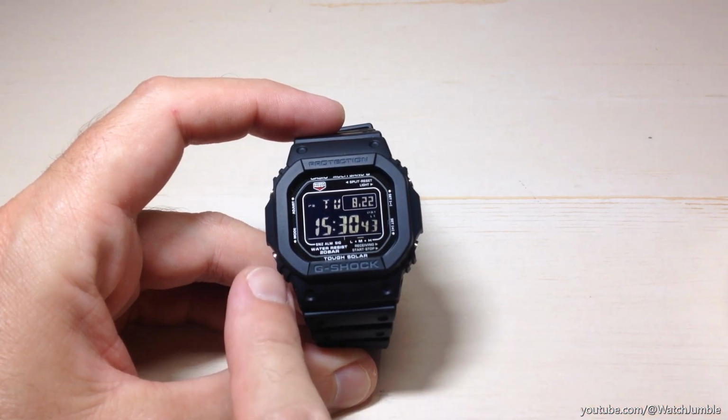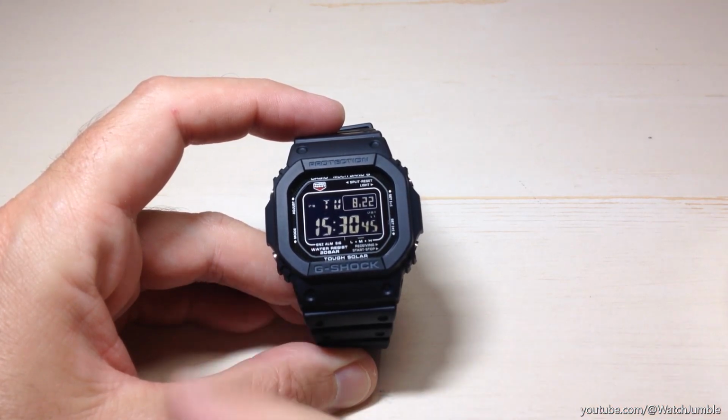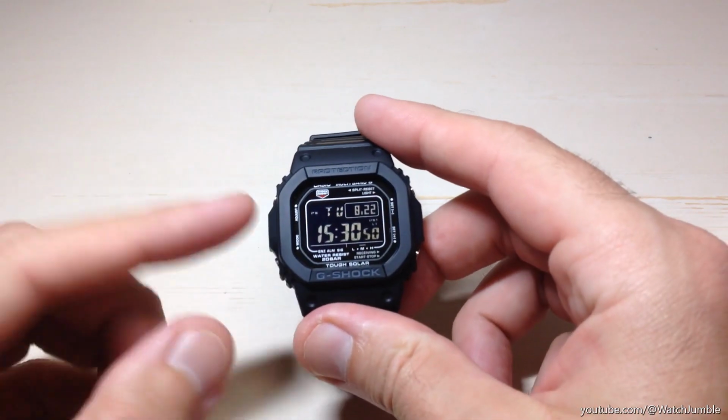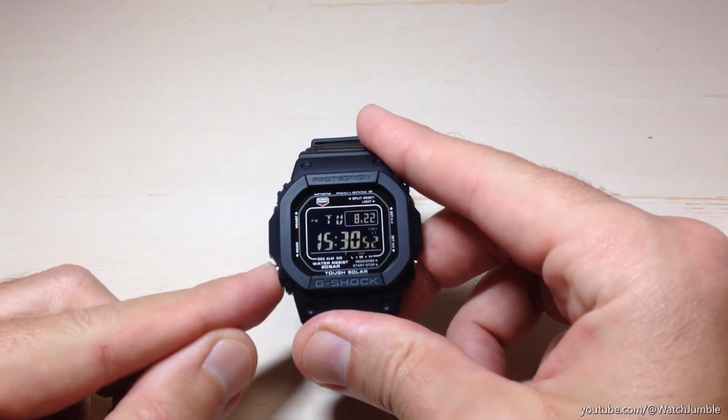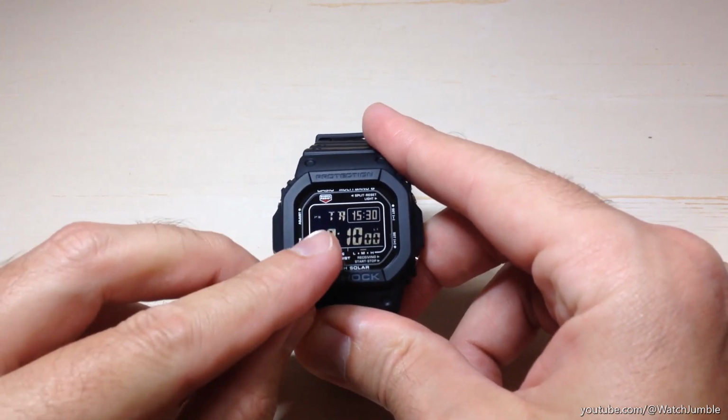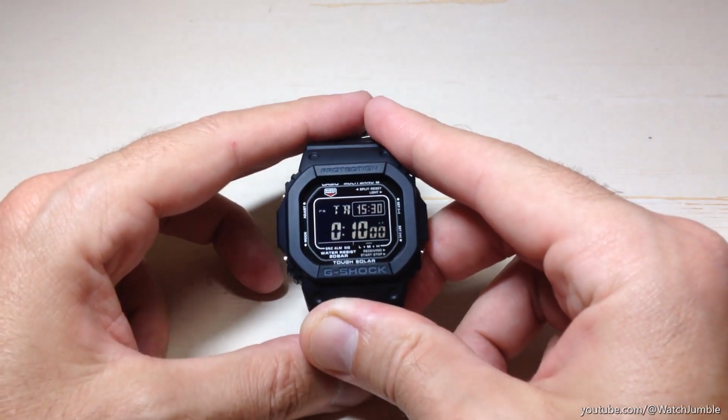The way we're going to do that is we're going to press the bottom left button on this watch. Bottom left button is your mode button. It'll take you to the various modes on the watch. From the timekeeping mode, if you press it 4 times, 1, 2, 3, 4, you'll get to a mode that says TR. And that's going to be your countdown timer.